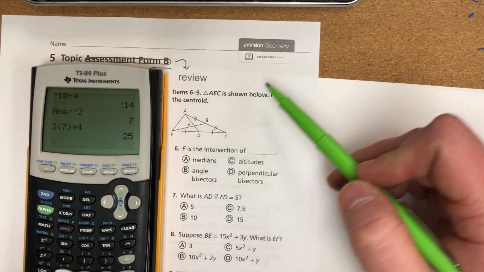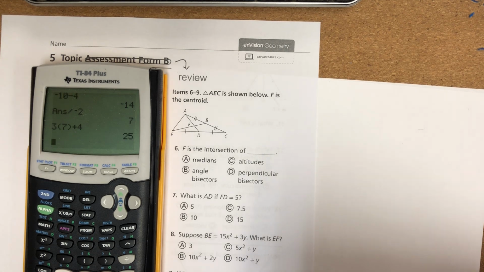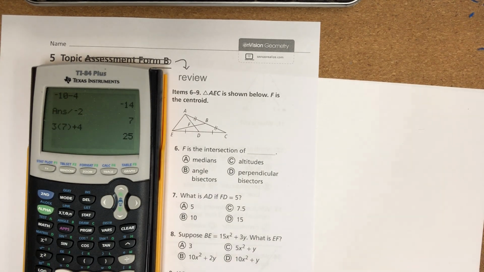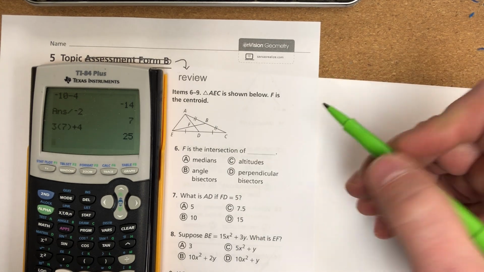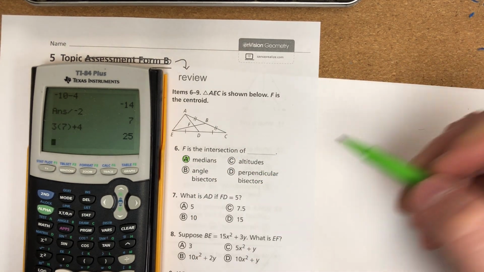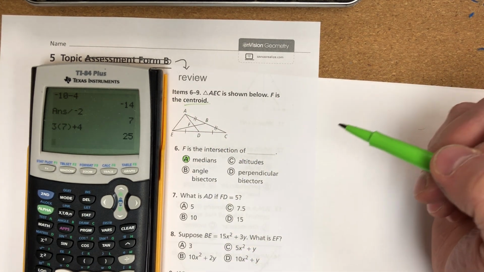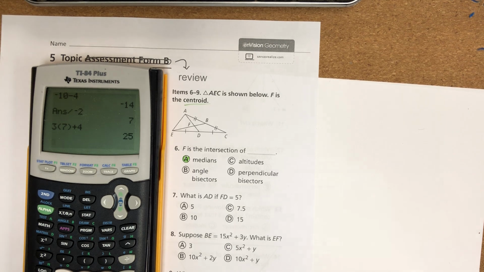In items 6 to 9, okay, so this is just a definition. It's literally, what kind of line segments are those? Let's look at all my options. Oh, they cut a side in half, but it's not at a right angle, so it's a median. So, it's medians, centroid, oh, it says it's the centroid. So centroid, even more.